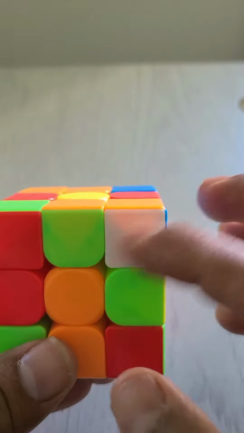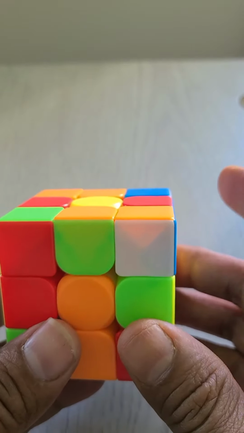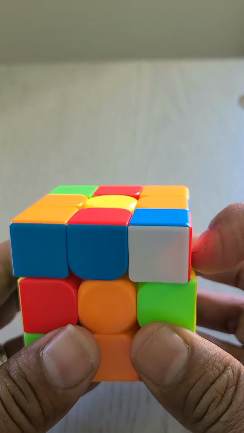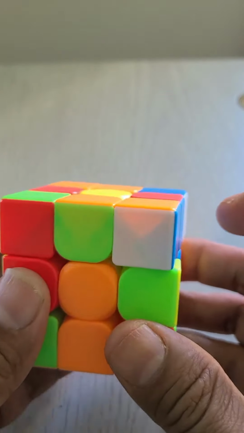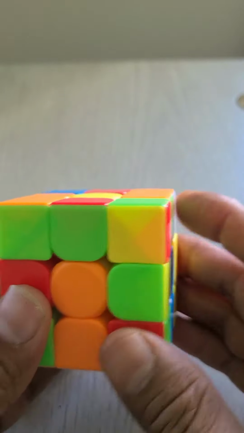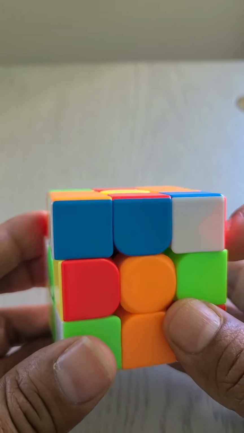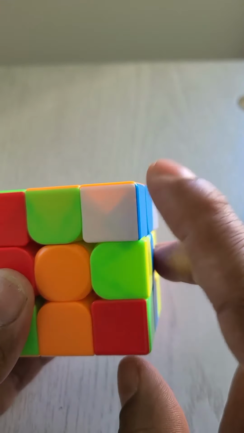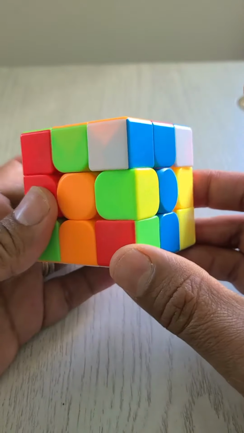Okay, so now with the white facing you, move this away from you, but you should still be able to see white. I'll tell you the difference between what I'm saying and what it could be. If you move it away from you, you can still see the white. But if you keep it like this, you cannot see the white. So always keep it in such a way that the corner where you are moving it is somewhere where you can see it.